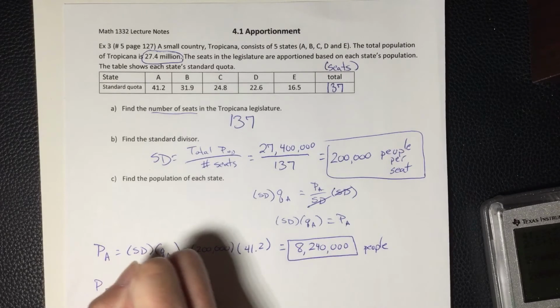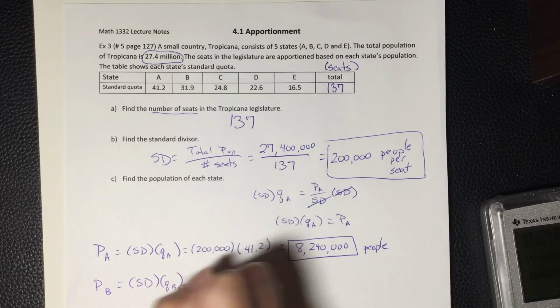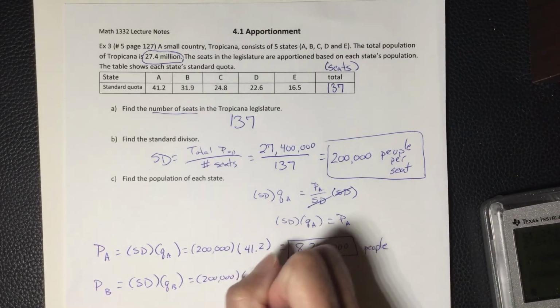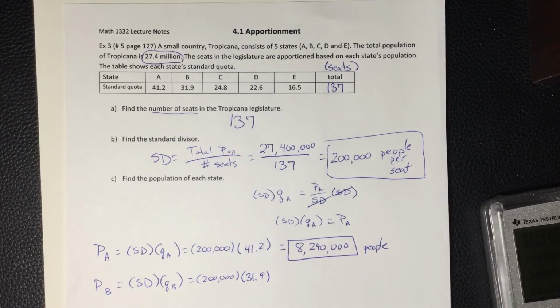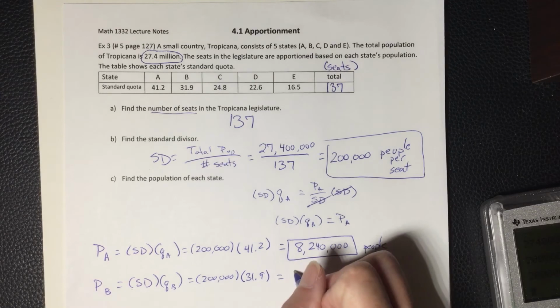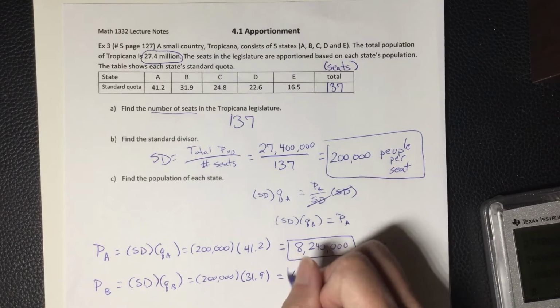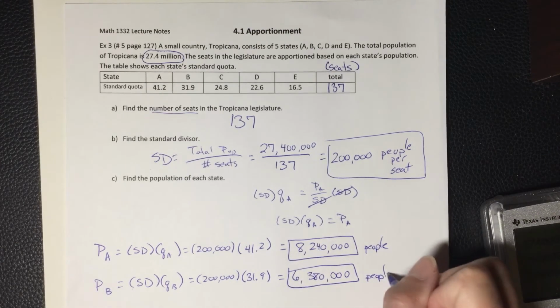So for state B, I'm going to do the same thing. I'm just going to use B's quota instead of A's. So that'll be 200,000 times 31.9. And that comes out to 6,380,000. So if the quota is lower, then the population should be a little bit lower as well.